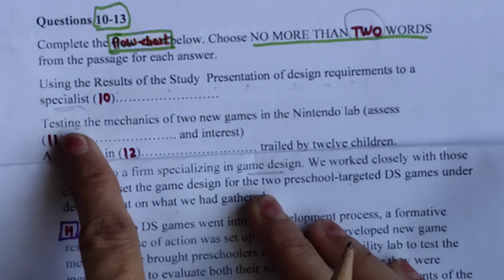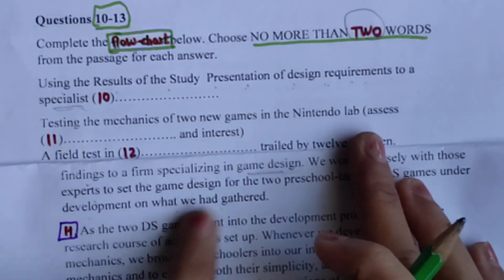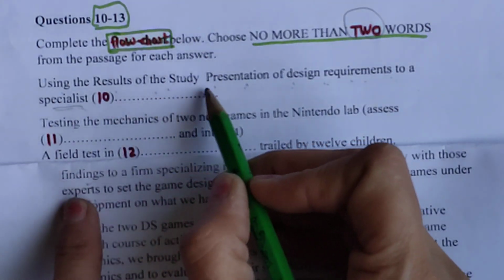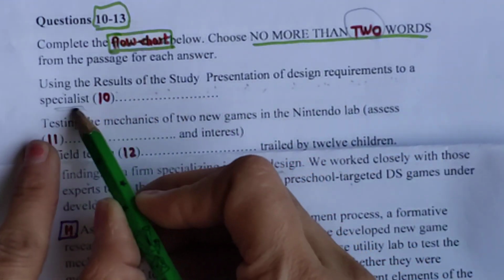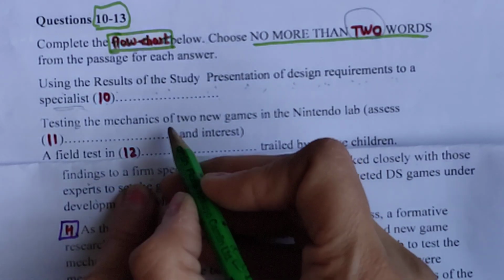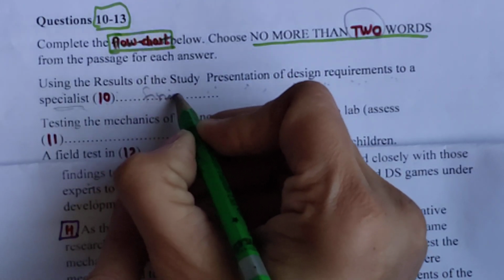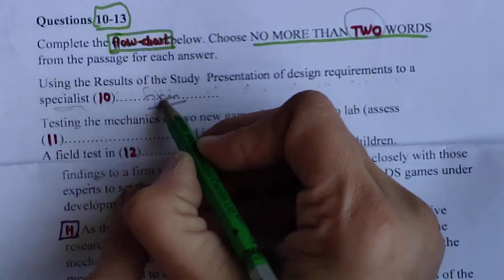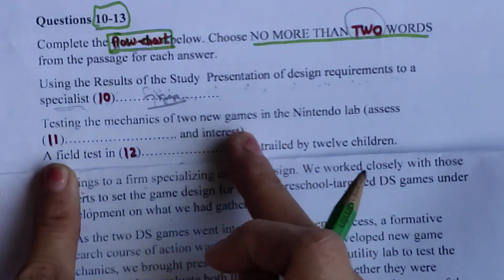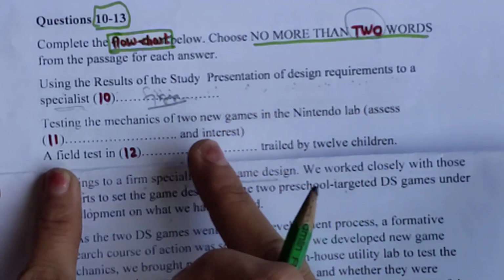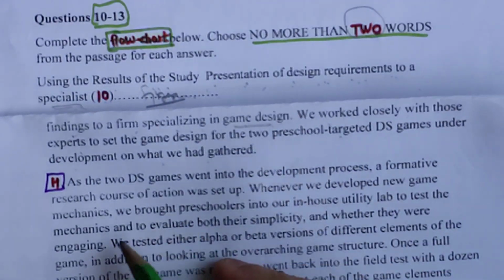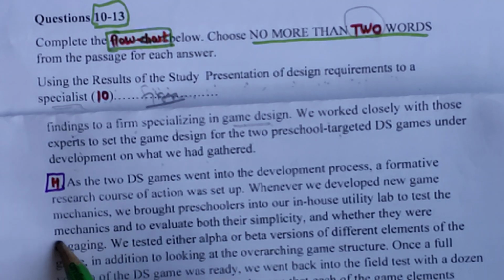Testing the mechanics of two new games in this lab. So lab is also here, but let's find using the results of the study, presentation of design requirements to a specialist, firm. Yeah, we can go for firm; otherwise, if something is different when we are finding, we can go for change. Eleven: testing the mechanics of two new games in this lab. Access and interest. Okay, two new games. The word mechanic is here.